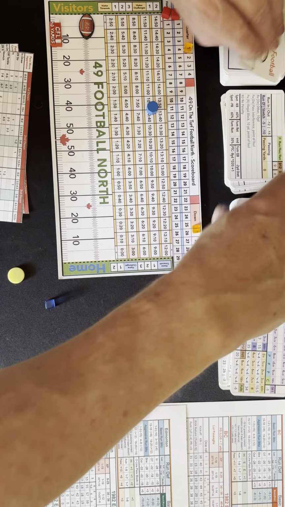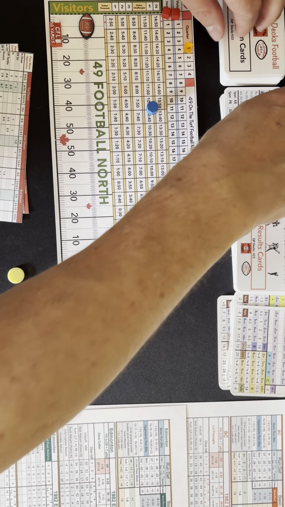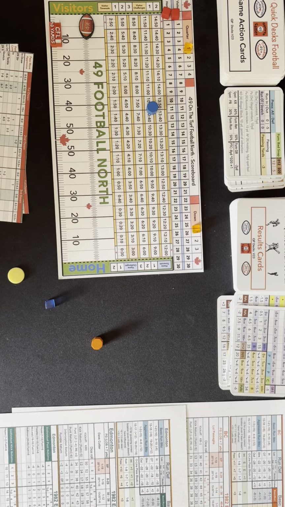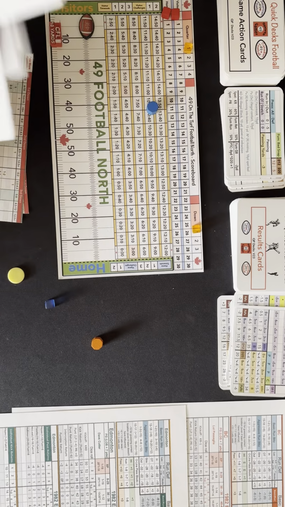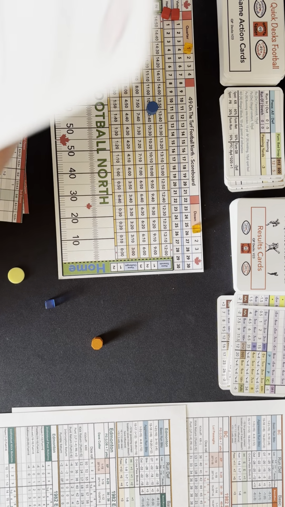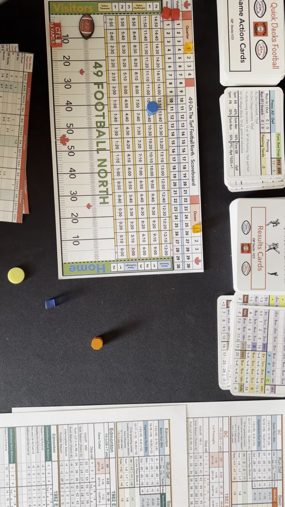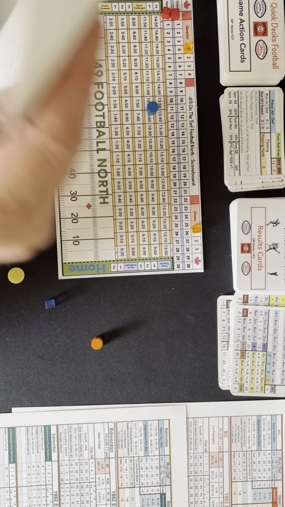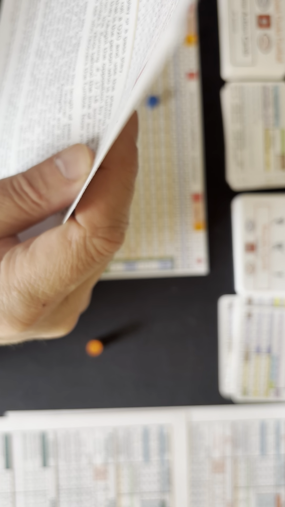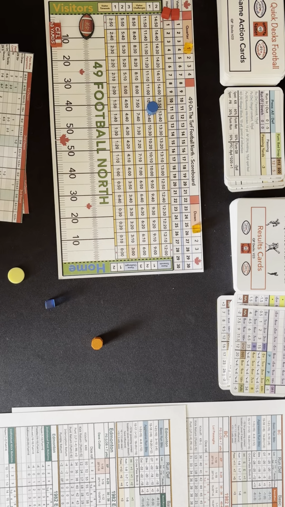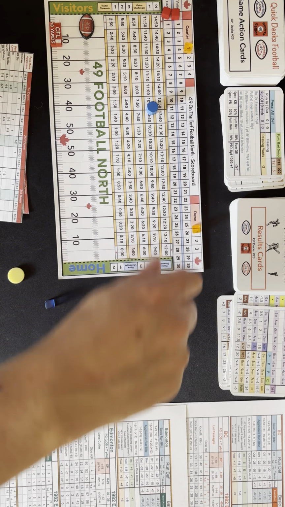Let's flip our card. Fumble, bad snap, pressure all defense. I believe pressure all defense. It's different for the NFL and the CFL, and I actually have to look at this one because I never remember it. Pressure all defense, pressure all for CFL. So there's a possibility of a punt block.